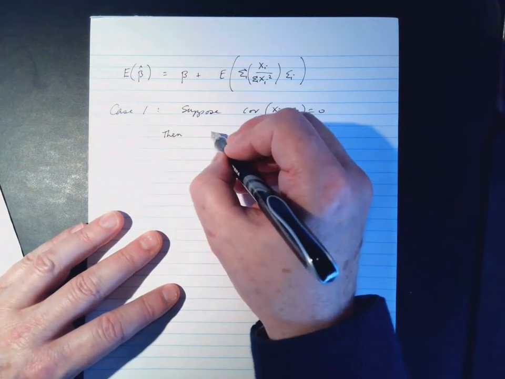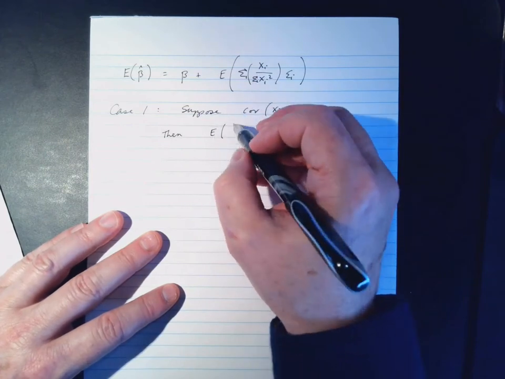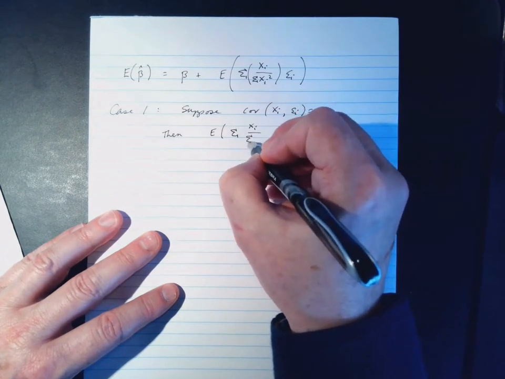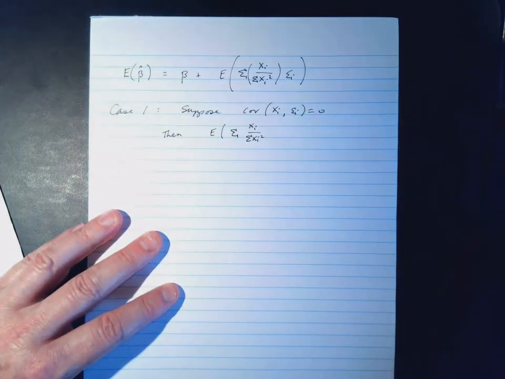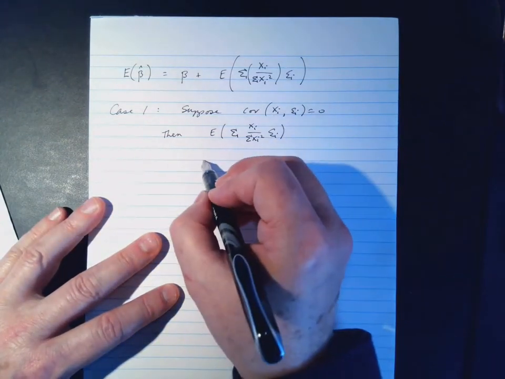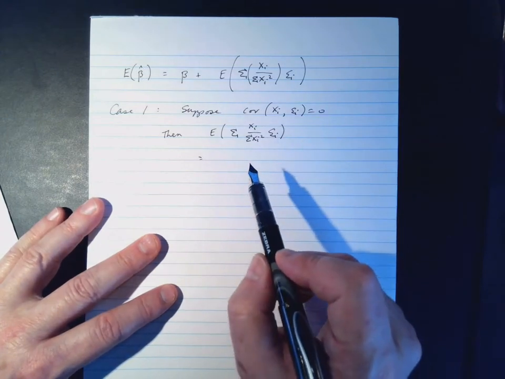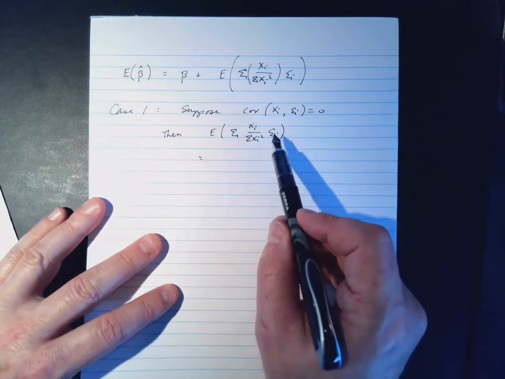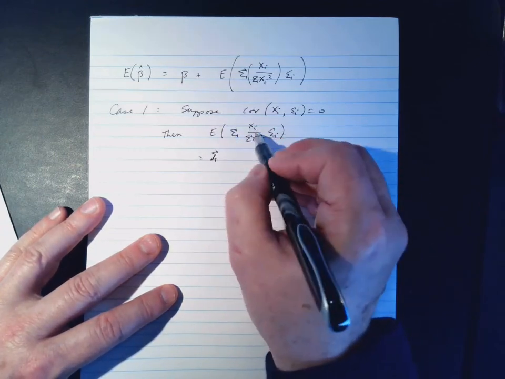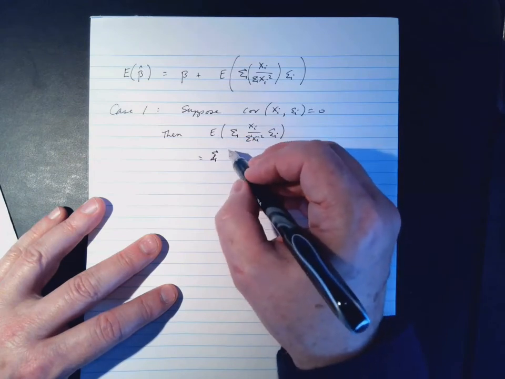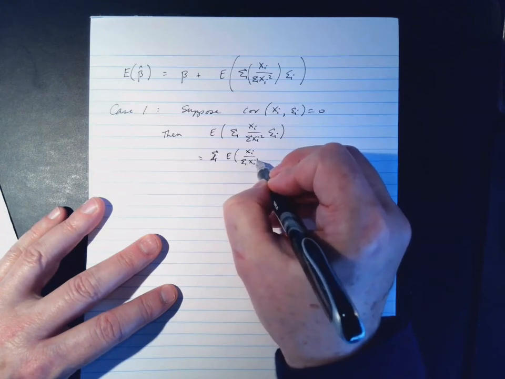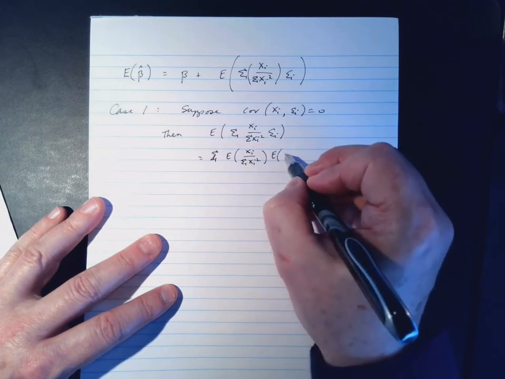If that's the case, then this expectation will be, well, let's have a look, sum of x over the sum of x squared times epsilon. These are uncorrelated, so I can use that formula that I had earlier. I'll take the expectation inside the summation here. So it's going to be x over the sum of x squared times the expected value of epsilon.